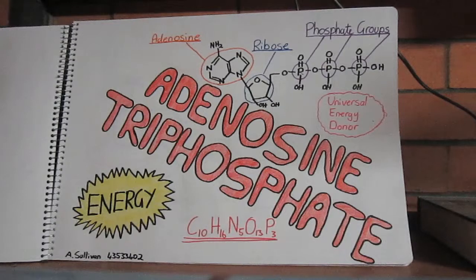The ATP molecule is of particular importance to everyone because it is what is known as the universal energy donor, meaning that every movement or physiological process within an organism that requires energy is powered by this molecule. This is very important to me as a future exercise scientist, as I am required to understand how and why this molecule operates to perform its function.